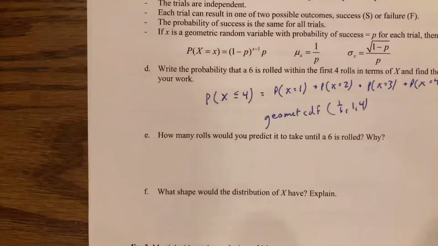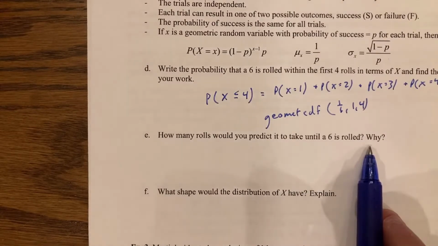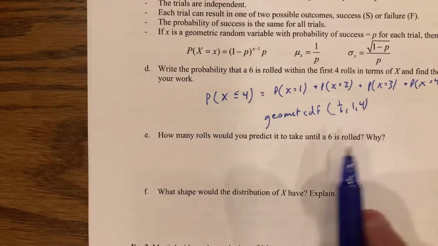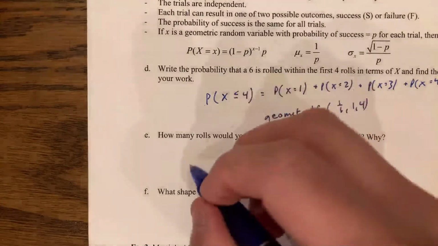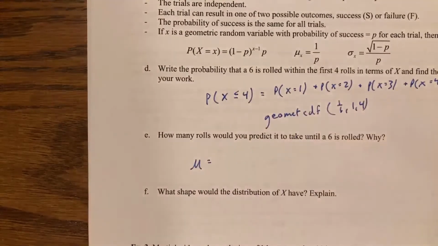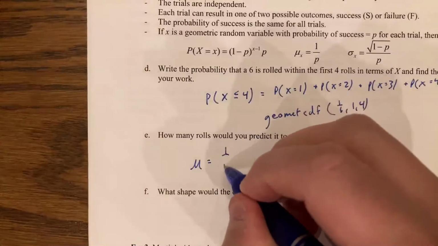How many rolls would you predict it would take until a 6 is rolled? So on average, how many times do you have to roll until a 6 is rolled? That is asking for the average, which is 1 over p.